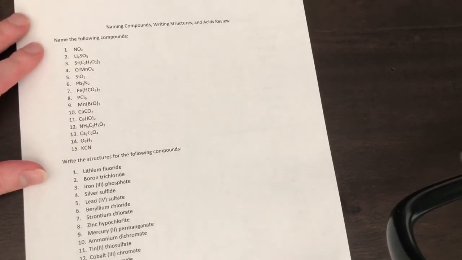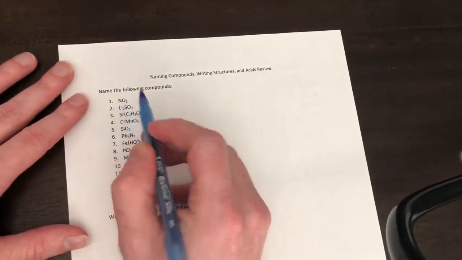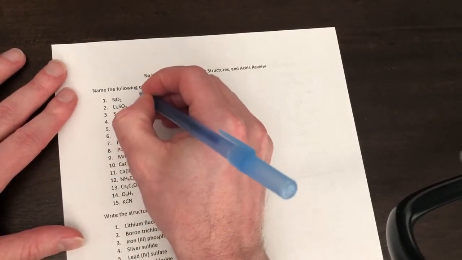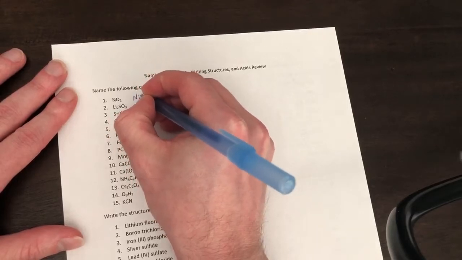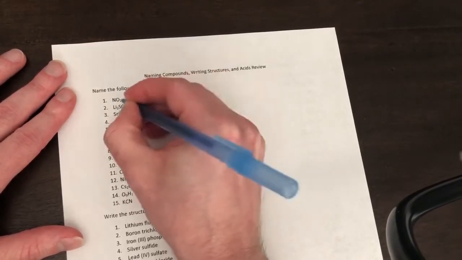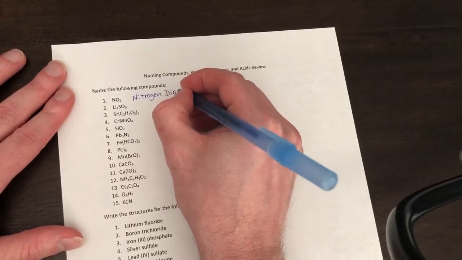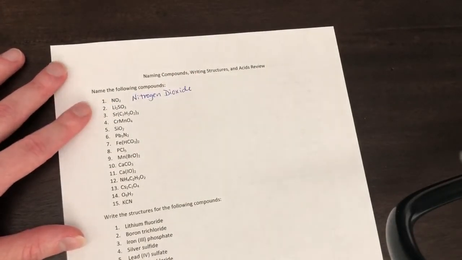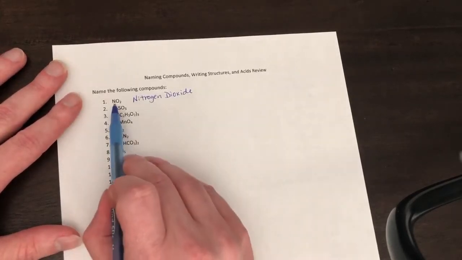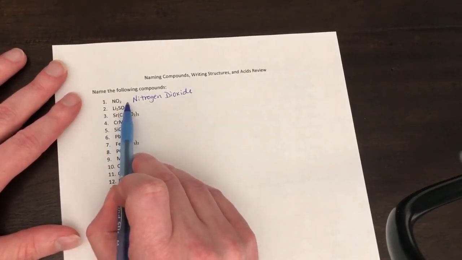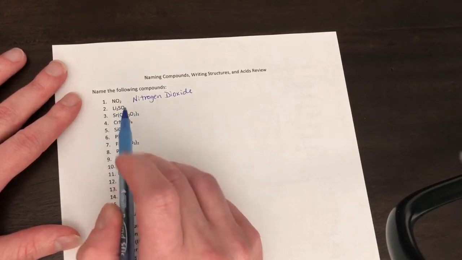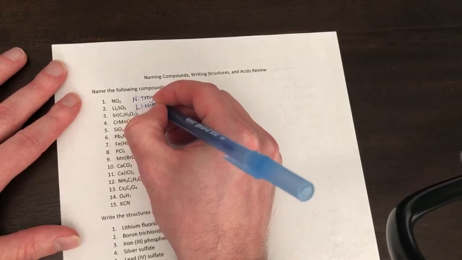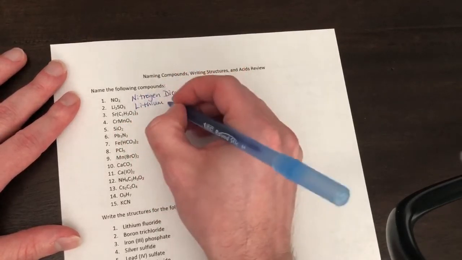So naming compounds. NO2, nitrogen is to the right of the zigzag line, so we have to use prefixes. So this is nitrogen. We have 2 oxygens, so it's dioxide. Li2SO3, okay? Lithium has a +1 charge, and sulfite has a -2 charge. So that's where that 2 comes from, the crisscross. So this is lithium sulfite.